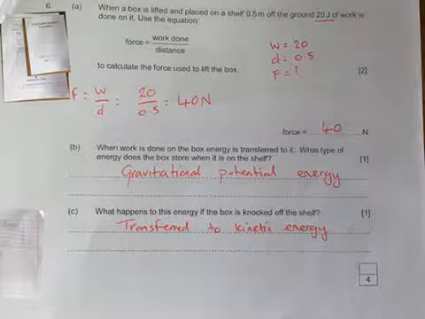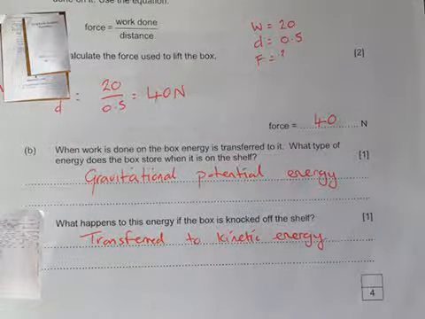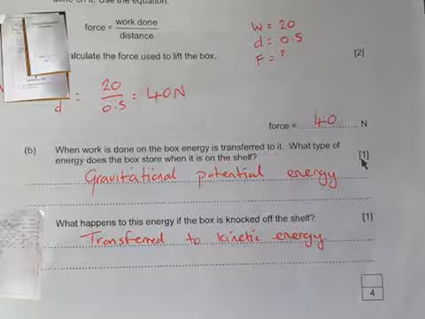When work is done on the box, energy is transferred to it. What type of energy will the box store on a shelf? It's going to be gravitational, gravity, because it's just sitting there. And if the shelf wasn't there, it would drop. So it's got potential energy. What happens when it's knocked off? It's transferred to kinetic, movement energy.